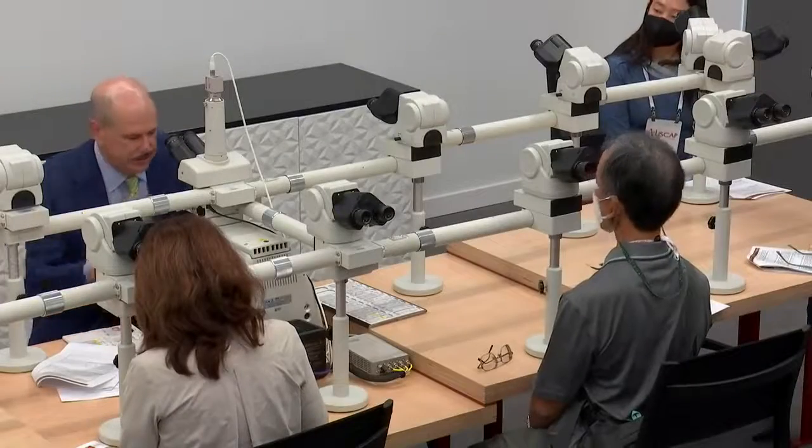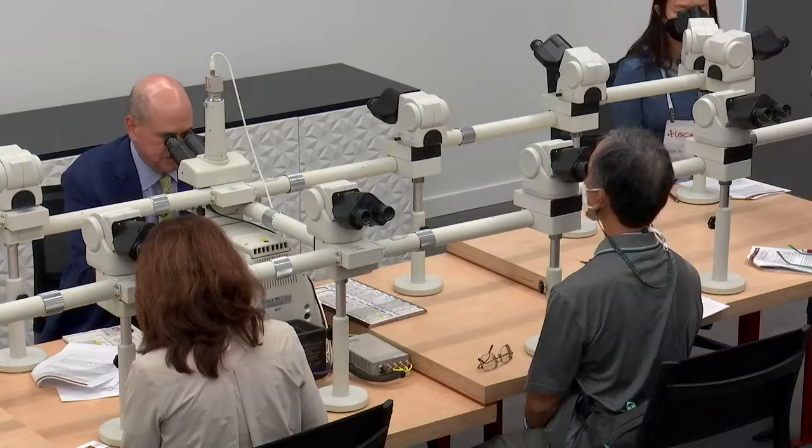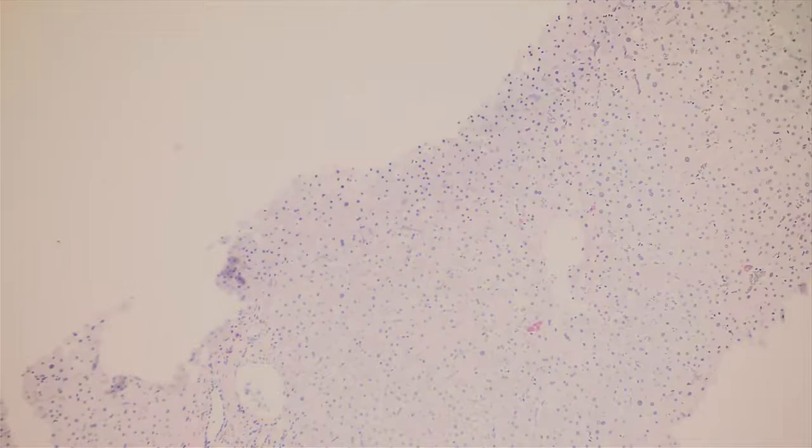That's really subtle, but if you get a PAS with diastase stain, it will highlight that. Now you can see it very clearly: the cellular debris from dead hepatocytes being cleared out, first in the lobules by the Kupffer cells and then transported into the portal tracts, to the portal macrophages.